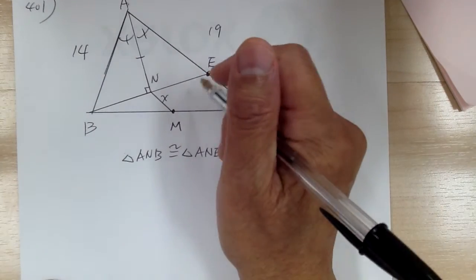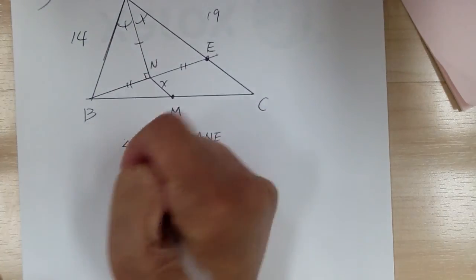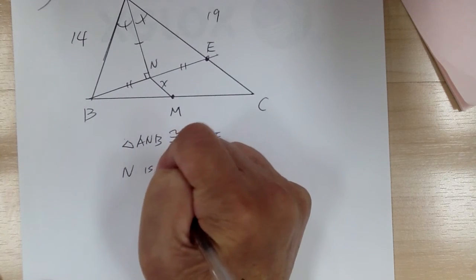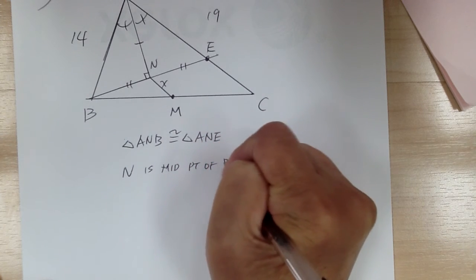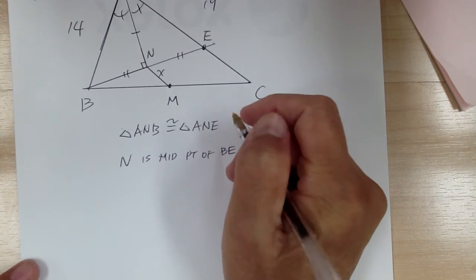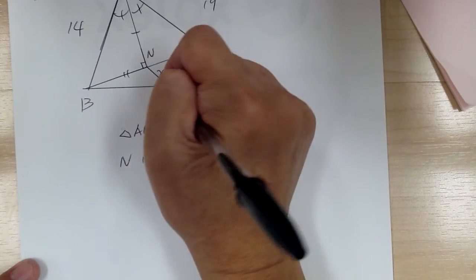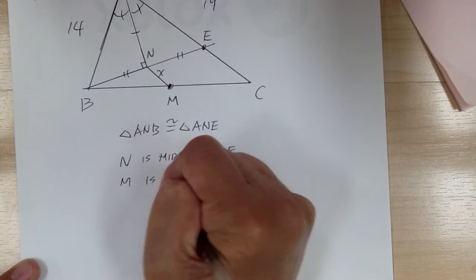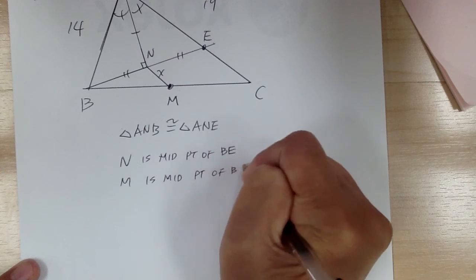Once they are congruent, this would be congruent to each other. So from this you can see that N is the midpoint of BE. And also from the given, M is the midpoint of BC.